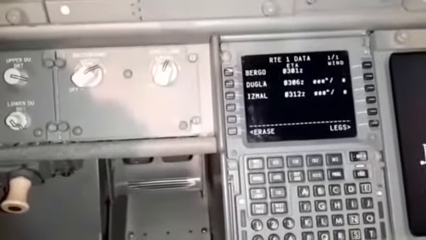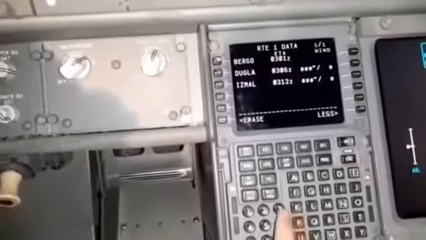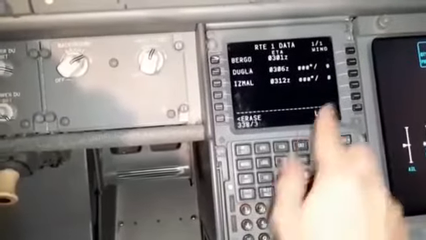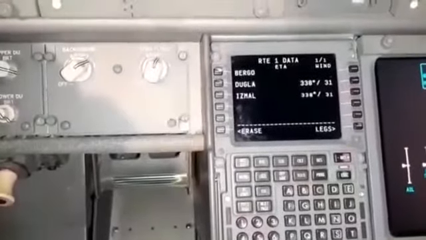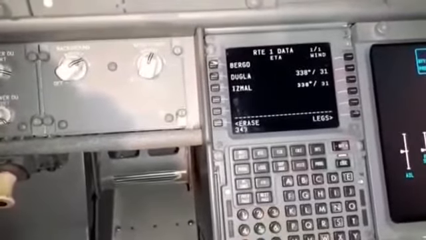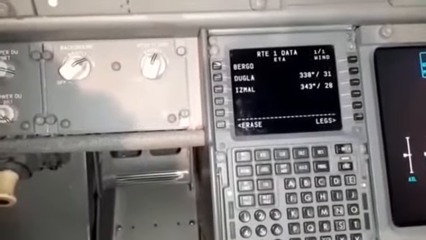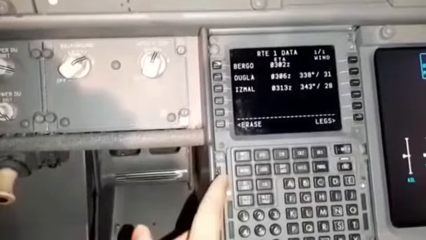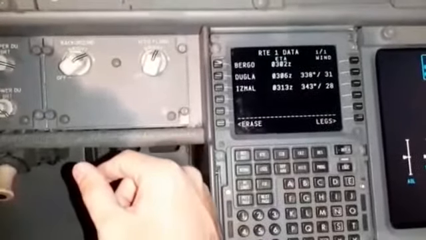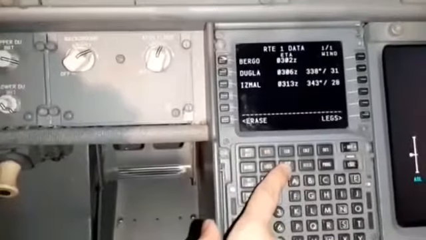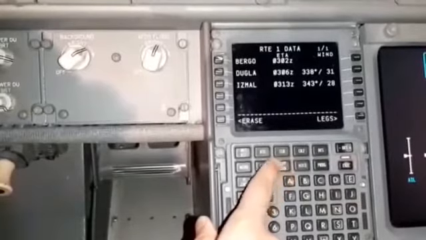Regular waypoint, the wind is 338, 31 degrees. In Ismail, 343, 28 knots. So even though I didn't add the average cruise wind on the init ref page, as you remember, now for each and every waypoint we have the wind, so the FMS is accurately calculating the performance.